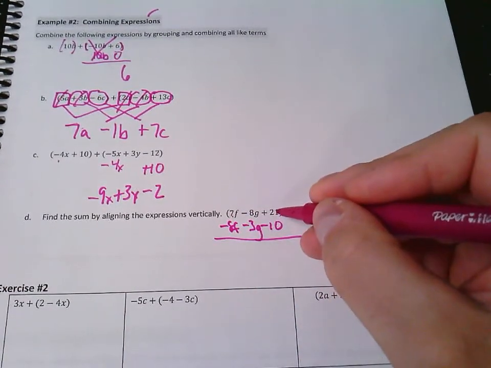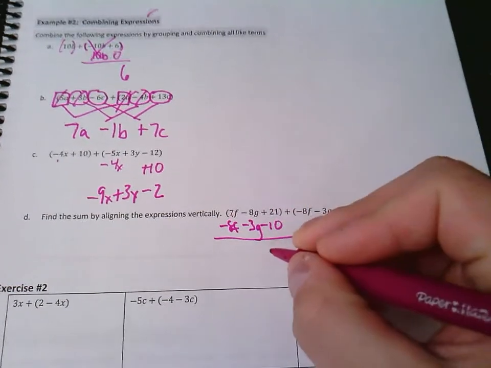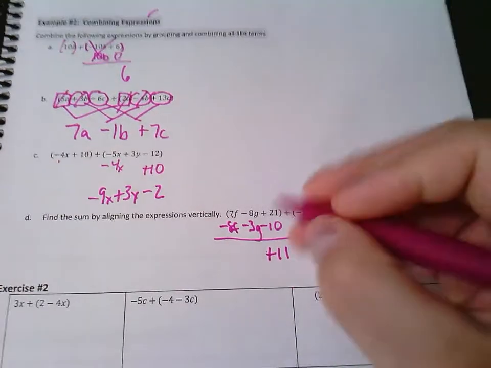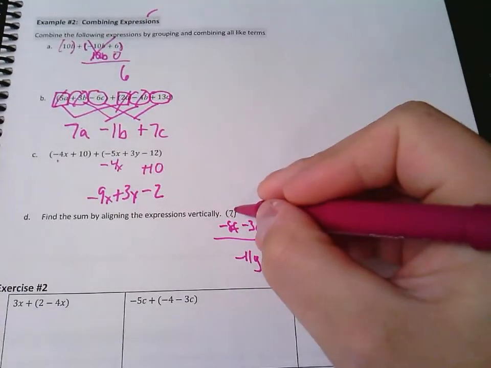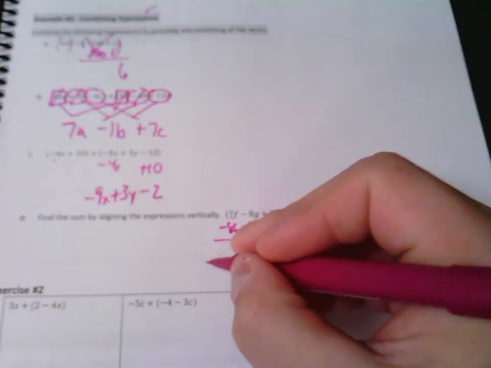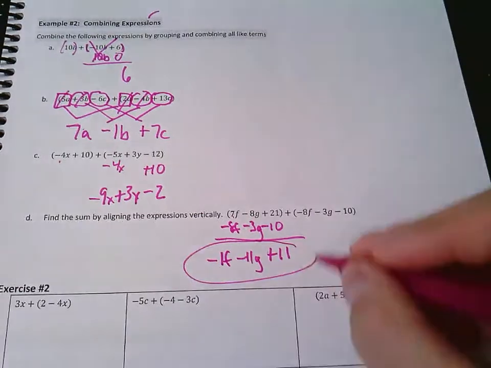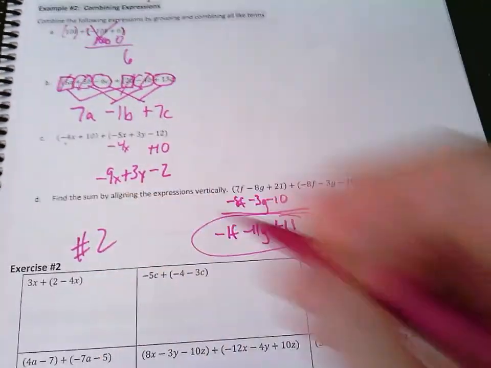So we do positive 21 minus 10 would be positive 11, and you do have to put the signs in if it's in the middle. If I borrow 8 and I borrow 3 more, that's minus 11g. And then if I have 7 but I need 8, I don't have enough, I need to borrow 1. So we get 1f.